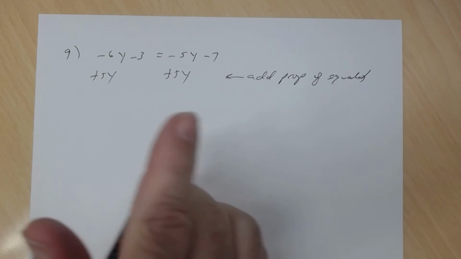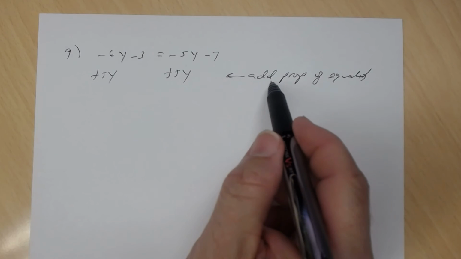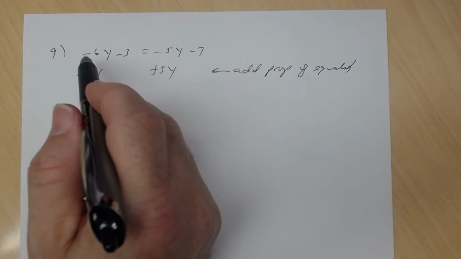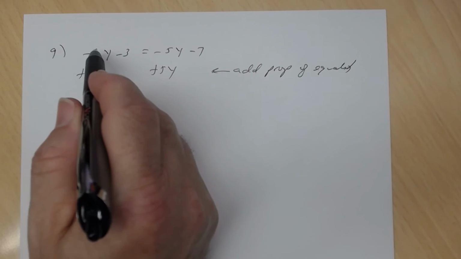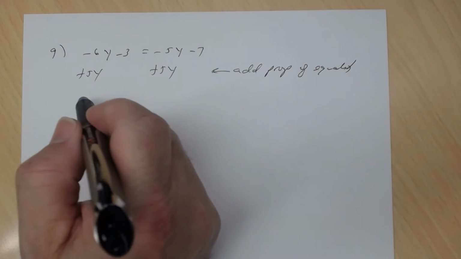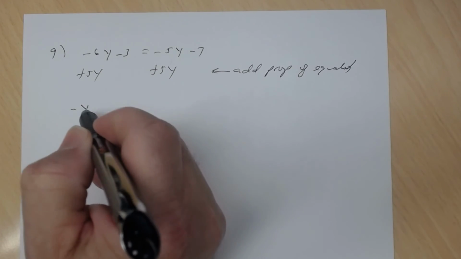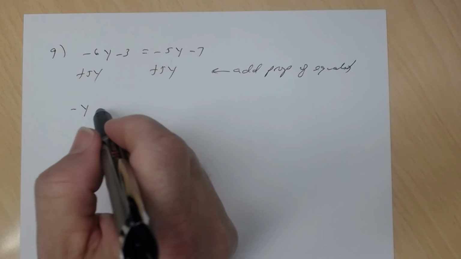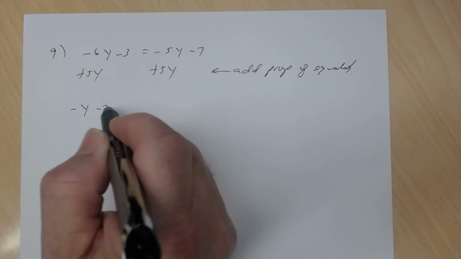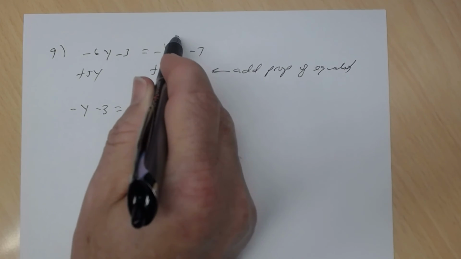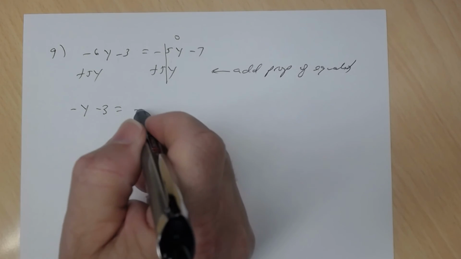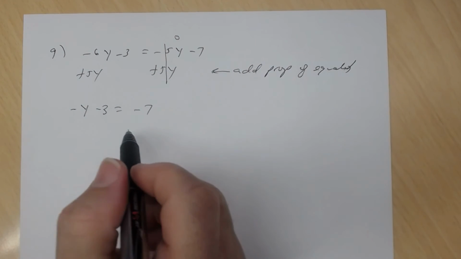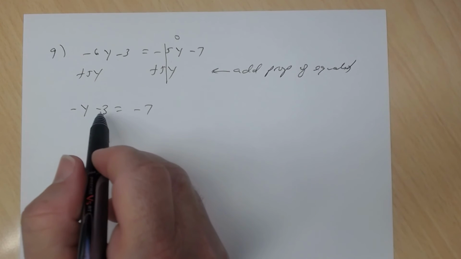All right. Now the next step is to combine like terms. Once you use this, you got to combine like terms. Negative 6 and a positive 5 is a negative 1. So when I combine these y's, that's a negative y, which is really a negative 1. Okay, so negative y. Negative 1y. Minus 3 equal, when I combine these two, that's 0. And 0 to negative 7 is a negative 7. Not 7, negative 7.